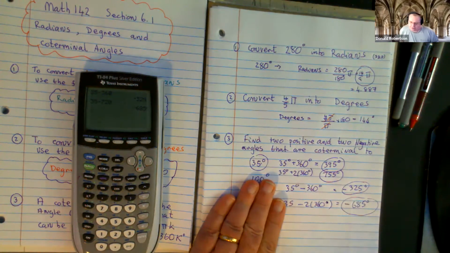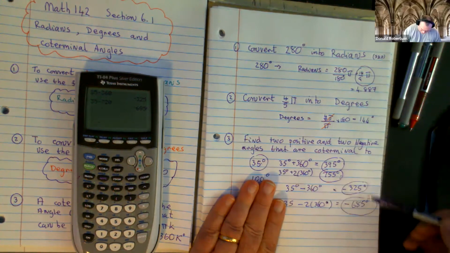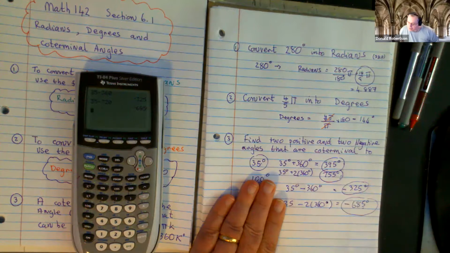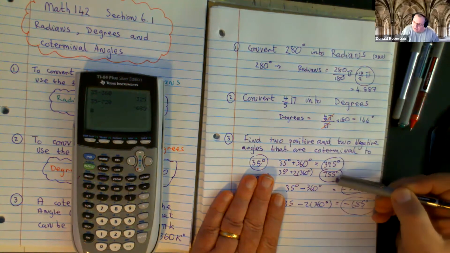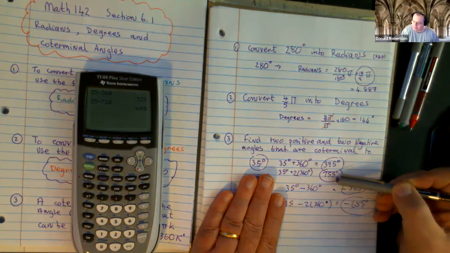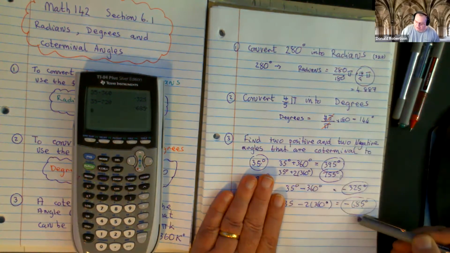And we are now looking at the answer to that question. Find two positive and two negative angles that are coterminal to 35. These are the two pluses and these are the two negatives. Would you agree that's pretty easy to do? I could just insert any angle I like, and couldn't you just add 360 and then add 720, or take away 360, or take away two lots of 360, and you'll get the answers you want.